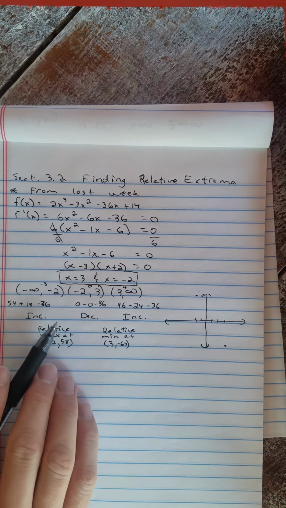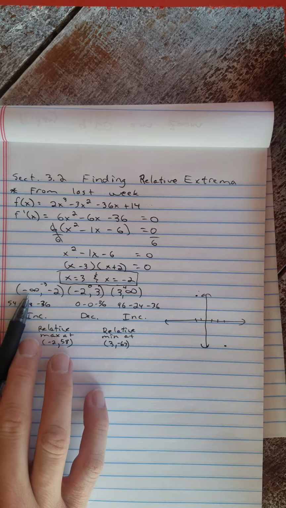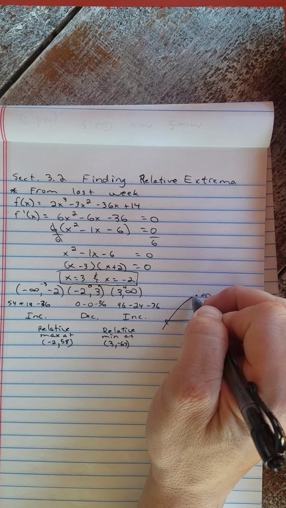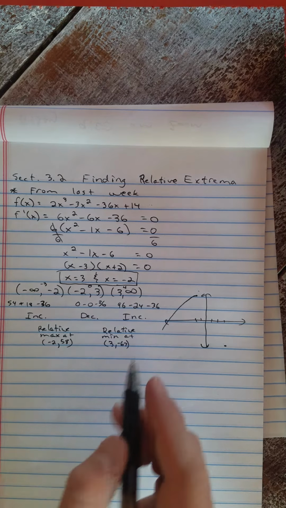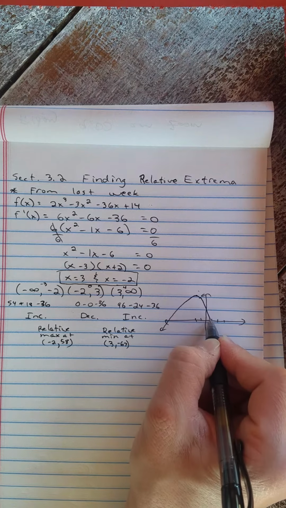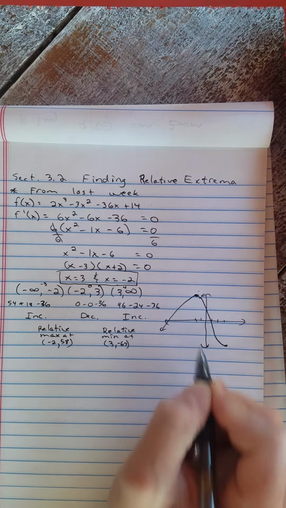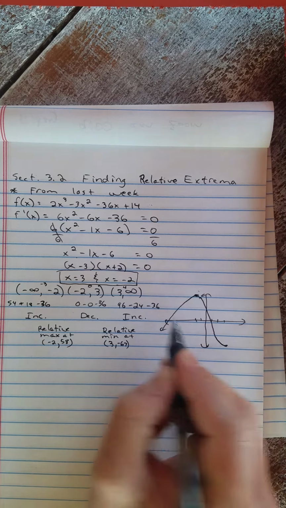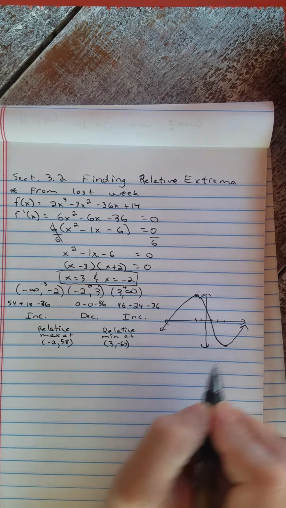And if we just kind of splice these two things together, we said our graph is going up, or increasing, from negative infinity to negative 2. So that means the graph is going up there. At negative 2, it maxes out. So then it starts going back down until you hit 3. Then it bottoms out. All right, it's a minimum at 3, negative 67, and then from 3 to infinity, it starts going back up. So there it is.